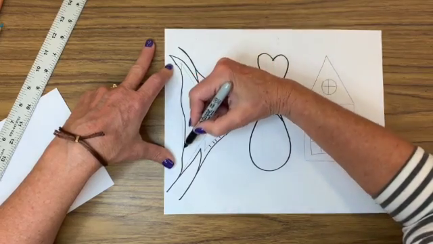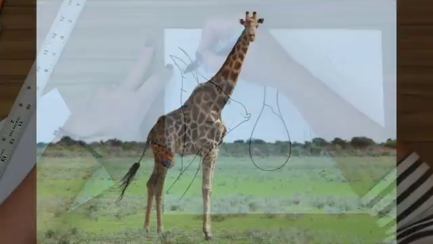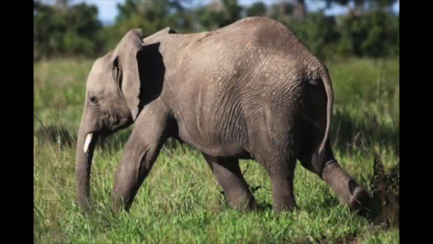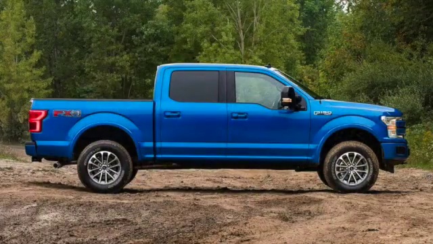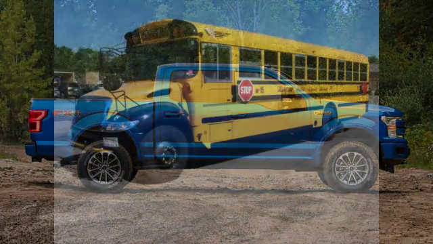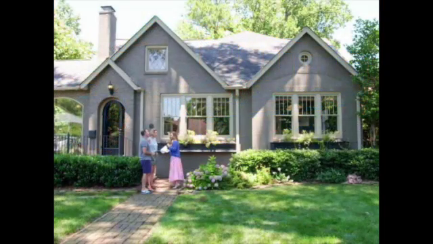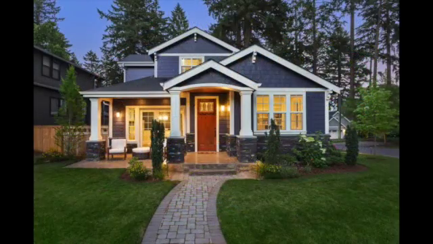What I want you to do, friends, is come up with an animal that you would like to draw. Maybe 2 or 3 different drawings. One could be an animal, one could be a house, one could be a car or a bus, anything you choose. I want to see 3 different drawings from you using simple shapes.